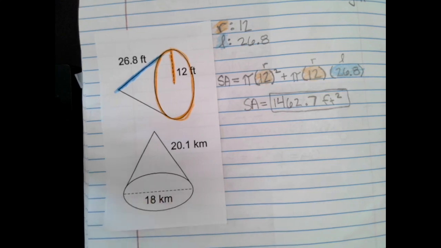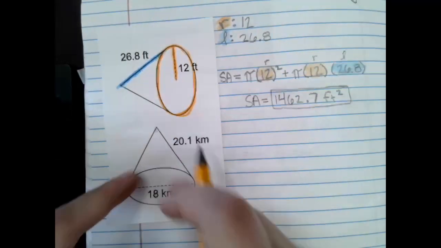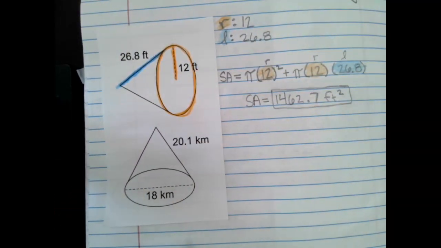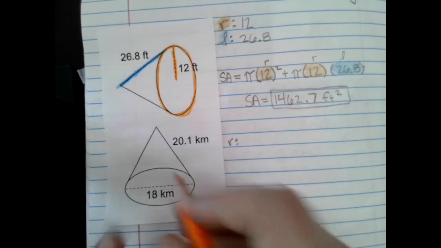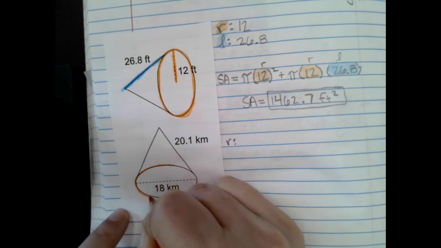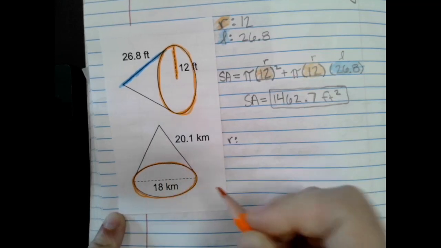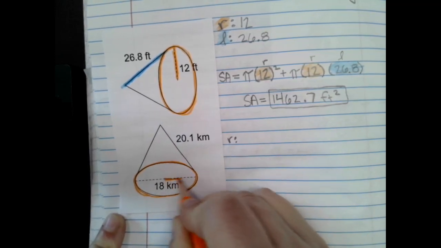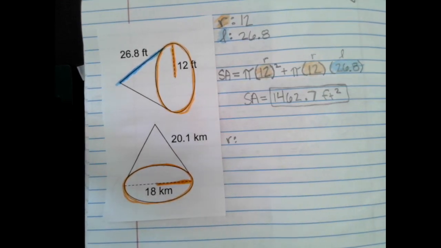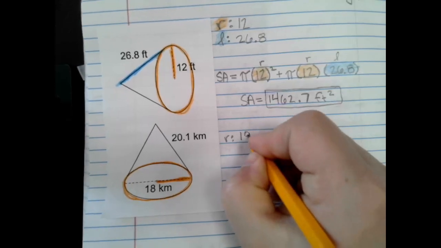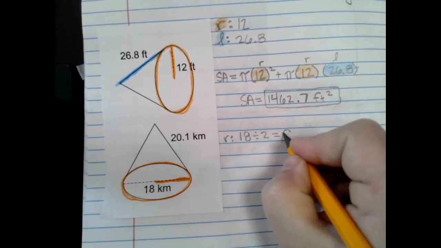All right, same thing with the next one. This one, the biggest thing is that it looks a little different. Instead of it being on its side, it's now upside down. That circle's on the bottom. So what is our radius of our circle? Is 18 the radius? Remember, radius is only half. So we need to do 18 divided by 2. And we get 9.